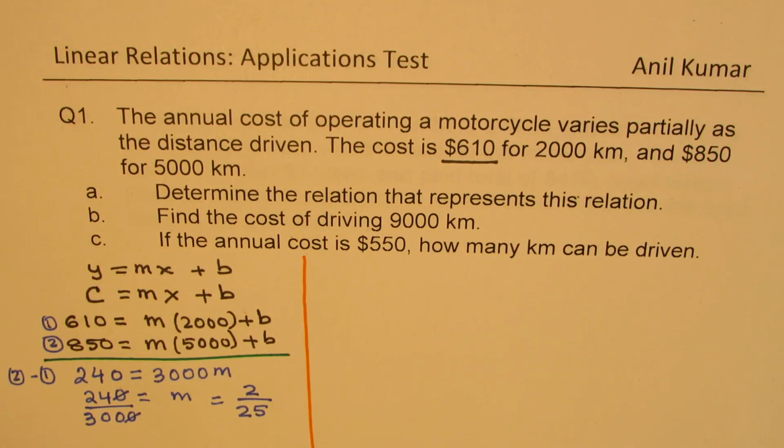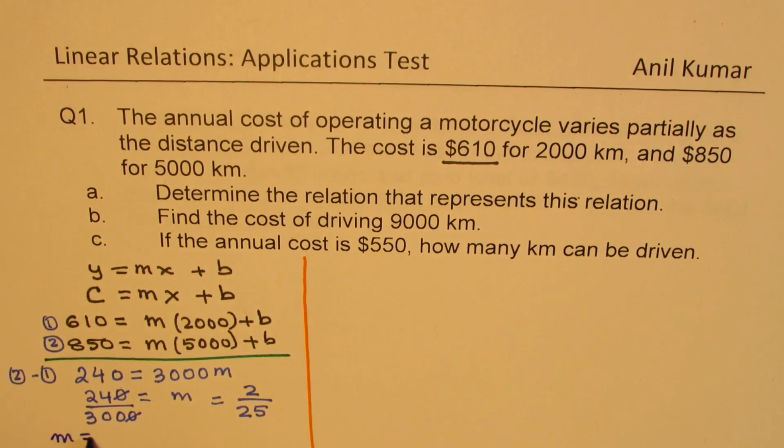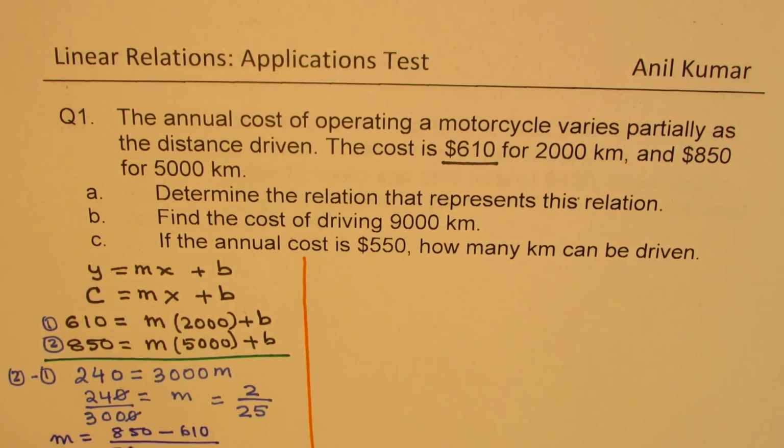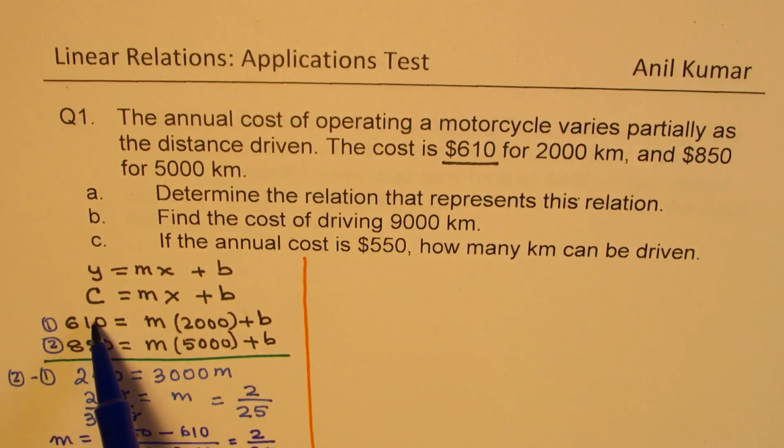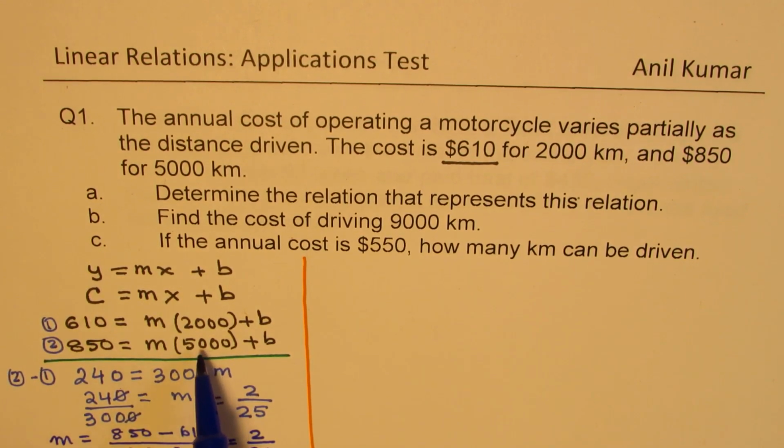So once we know the slope, we can find the y-intercept, right? Well, definitely, some of you can also find slope m by using the formula, that is m is equal to the change in the y values, right? So 850 take away 610 divided by 5,000 take away 2,000, correct? Which will also give you 2 over 25. It is the same equation. We got 3,000, correct? So both are correct.